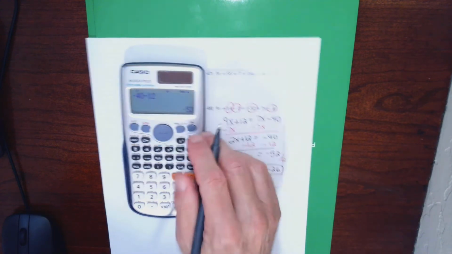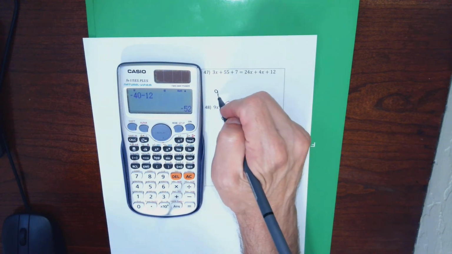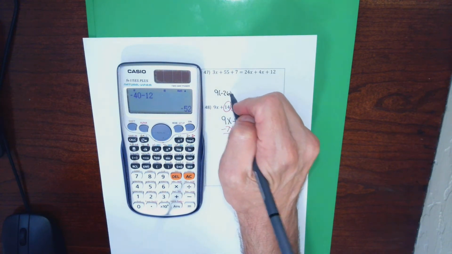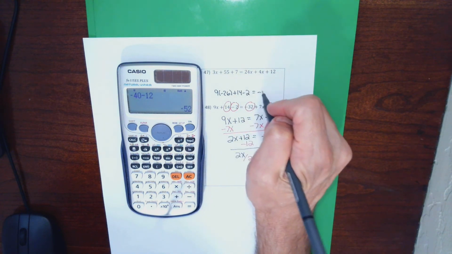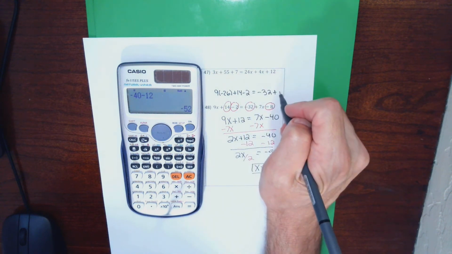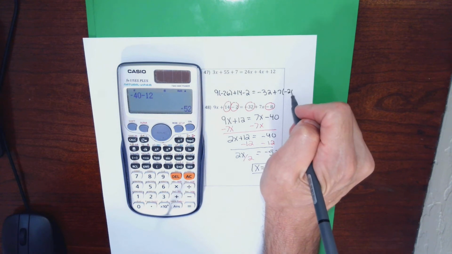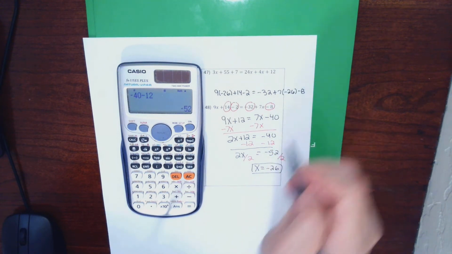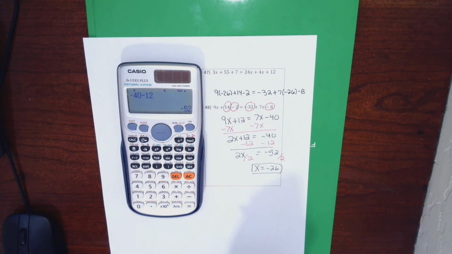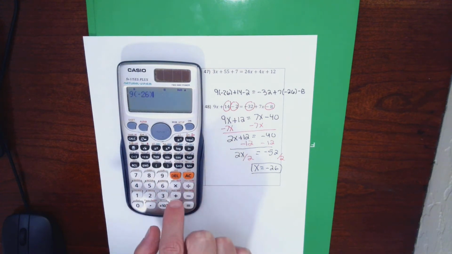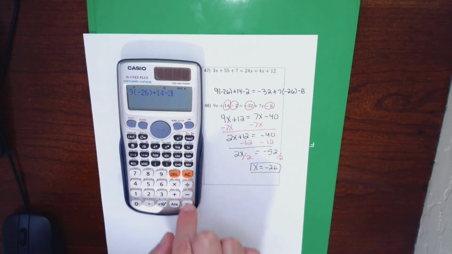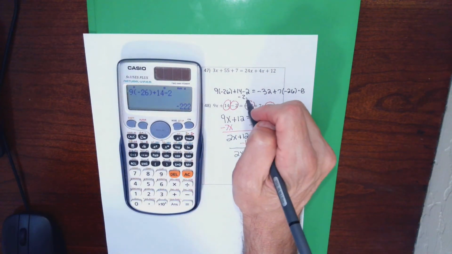And I'm going to check. I'm going to ask, is 9 times negative 26 plus 14 minus 2 equal to negative 32 plus 7 times negative 26 minus 8, just going to the original problem, changing the x's to what they should be. So 9 times negative 26 plus 14 minus 2, left-hand side, negative 222.